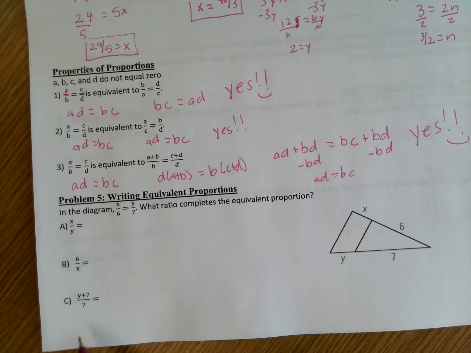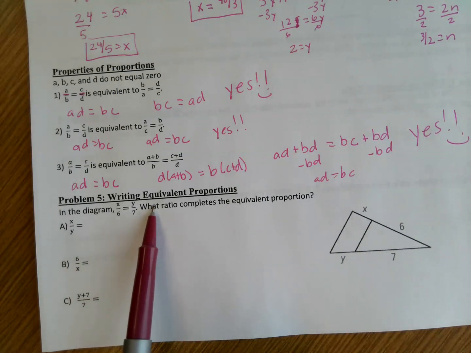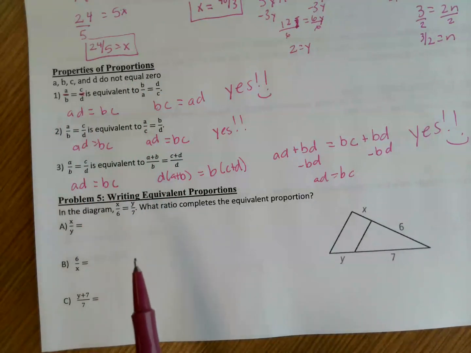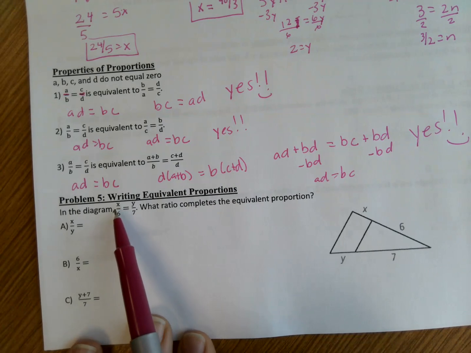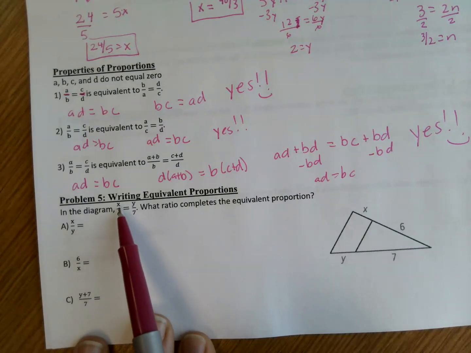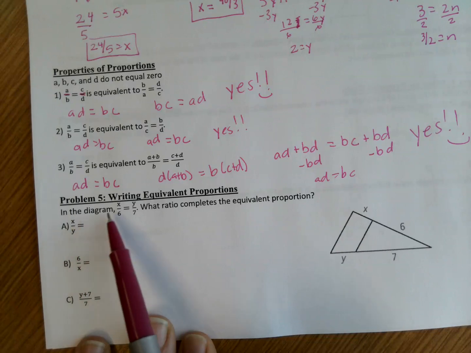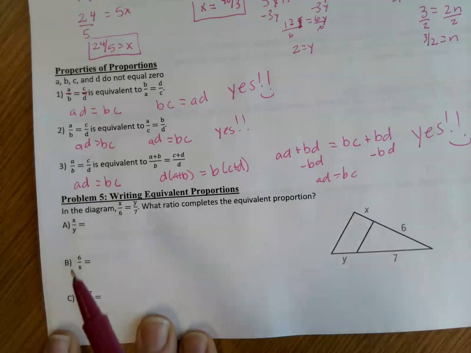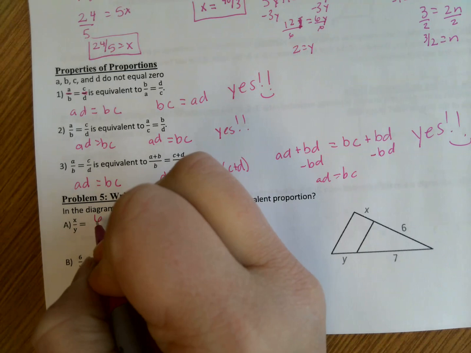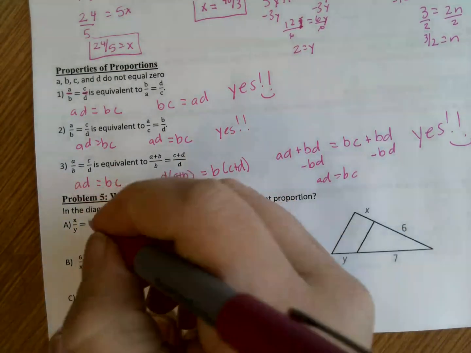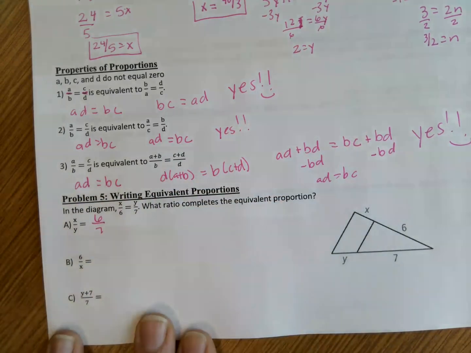So for these next set of questions, we aren't solving anything. We are trying to just set up the proportion using this as a guideline. So it's kind of rewriting things like up here. So it's telling you x over y. So in this case, I'm going to look at x should be across from y. So now that's on the same fraction. That means now x and 6 should be across from each other. Now 6 should be on the top here, looking at this, and then 7 should be on the bottom here because they were on the same fraction.